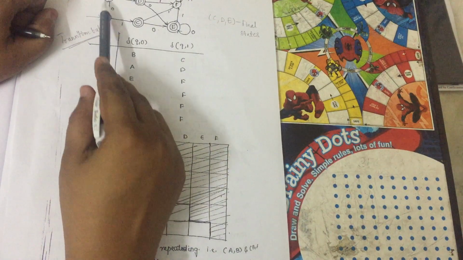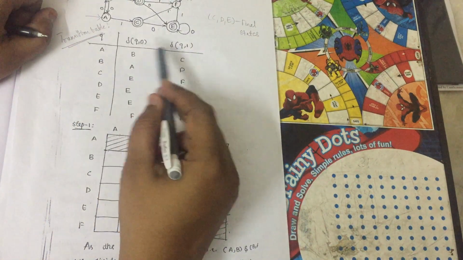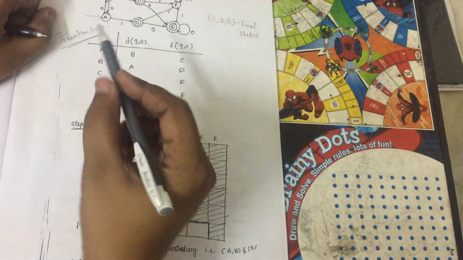Here, the states in the figure are A, B, C, D, E, F. Let us take all the states, and the input symbols are 0 and 1. For the input symbols 0 and 1, we are going to find out the transition function for each and every state.